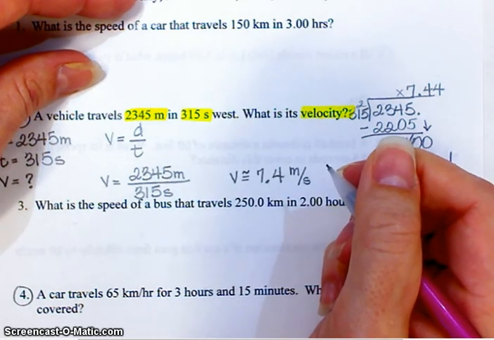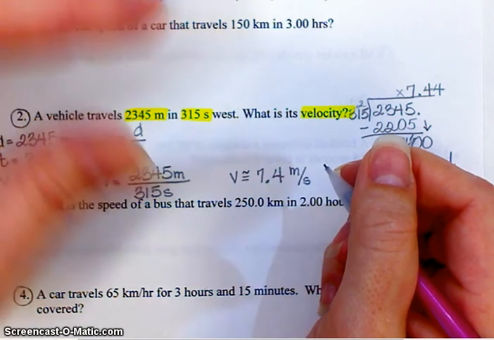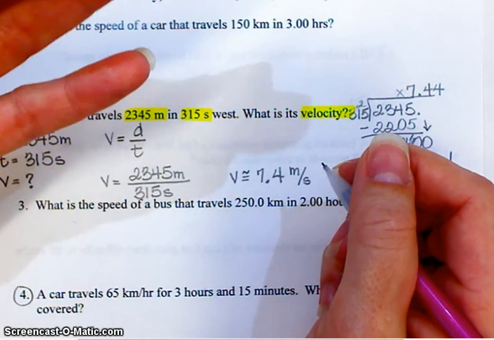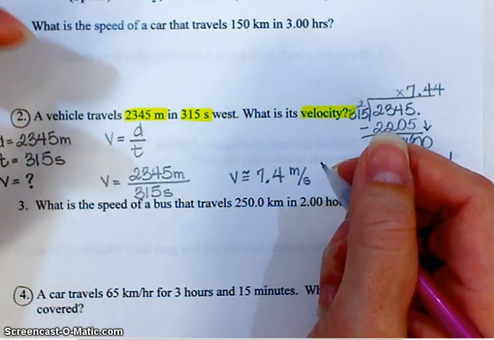And I'm going to put a little squiggly line on top of my equal sign. And why am I going to do that? It means it's about equal. I mean, I rounded it off some. Okay?